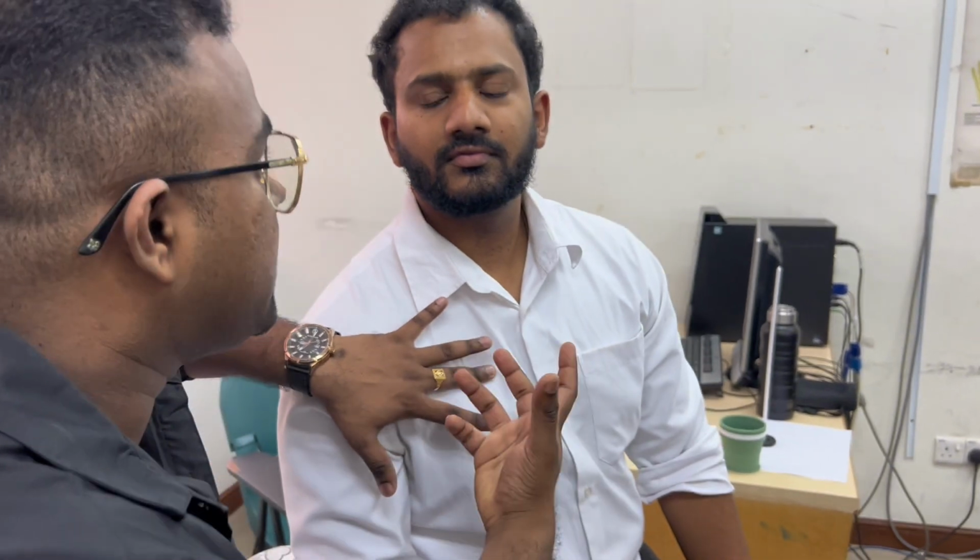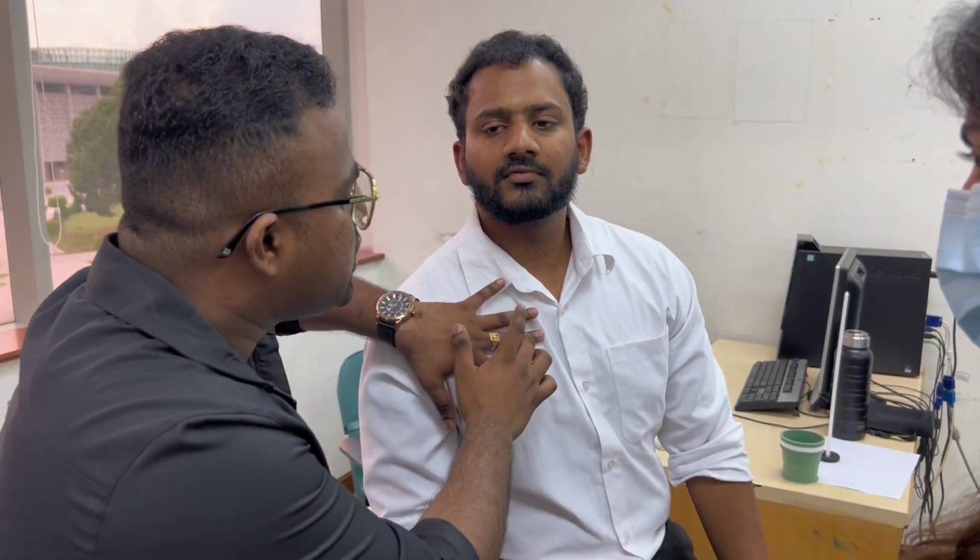So how will you do percussion? What's the right method? Ideally, we place it like this. We use our middle finger to hit on the middle phalanx. It should not exceed more than 2 hits, just 1 2, 1 2. You can go again to elicit the proper sound, whether it's dull or resonant, but it shouldn't be 1 2 3 4. Make sure the patient is comfortable and not in pain, because otherwise you're going to put the patient in agony.